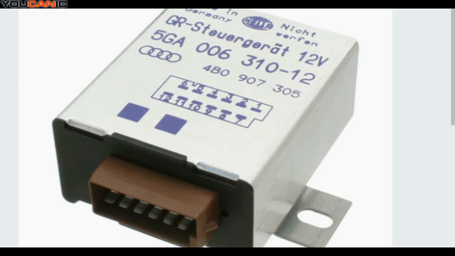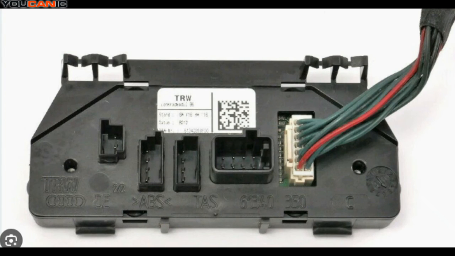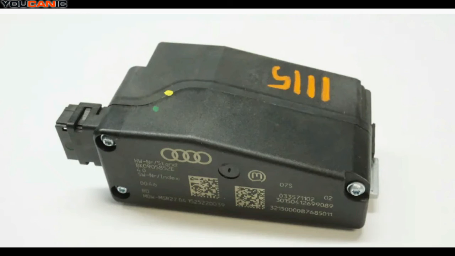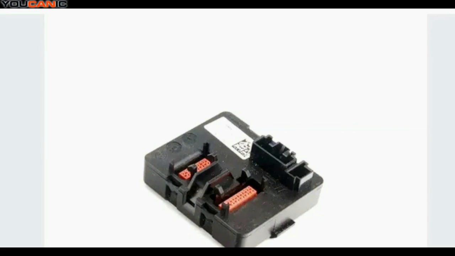So this is a picture of the cruise control module, for example. So if your cruise control is not working, that might be the issue. But if, let's say, the buttons on the steering wheel or the switches don't work, then the problem might be something like the multifunction steering wheel control module that you can see in this picture. Or sometimes the issue could be the steering column module. And here is a picture of the steering column control module that we were accessing with the scanner.